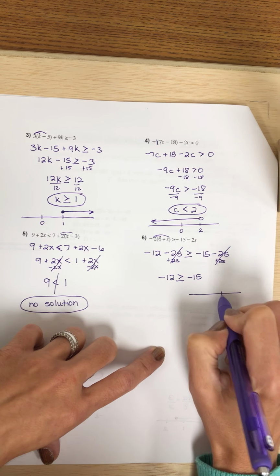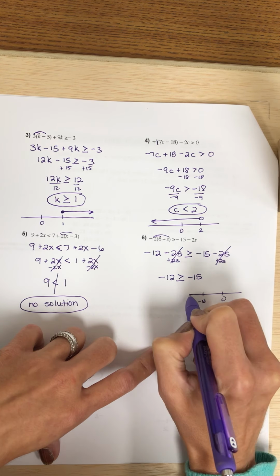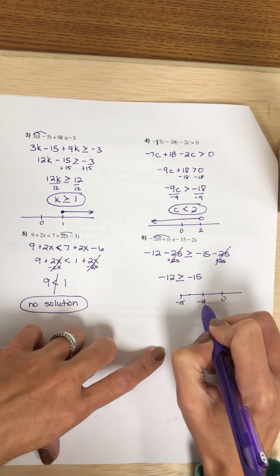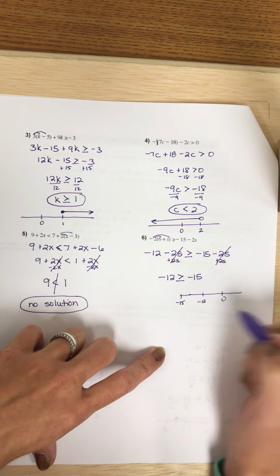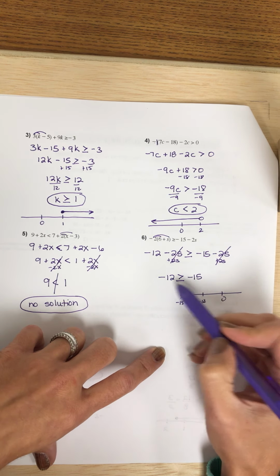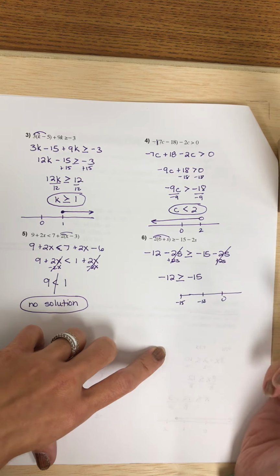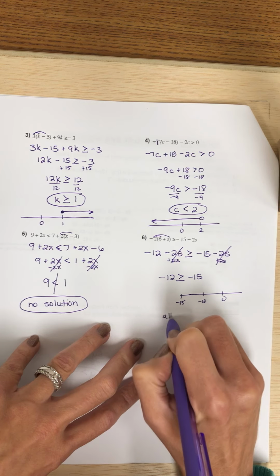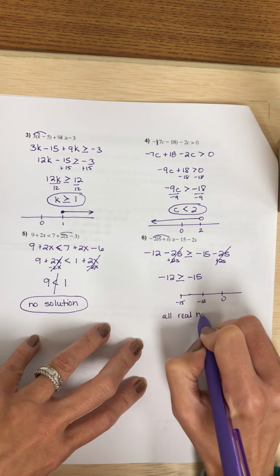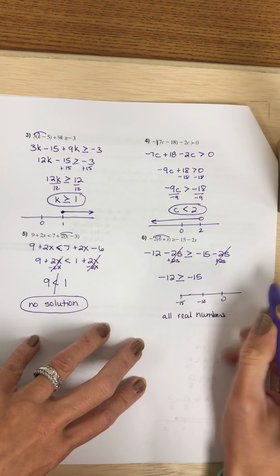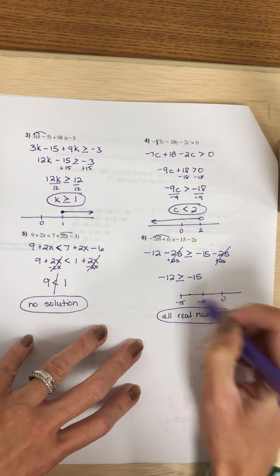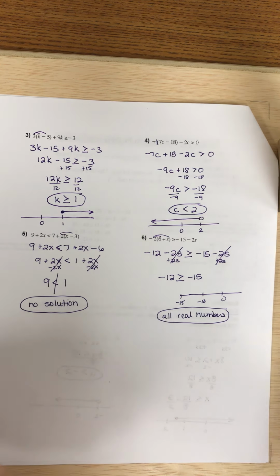Now, if I'm doing a number line, here's negative 12, here's negative 15. Negative 12 is bigger than negative 15. So in this situation, it means that no matter what I put in for s, I'm always going to have a true statement. So this would be like all real numbers would work. Anything at all that I put in for s will make this a true statement.